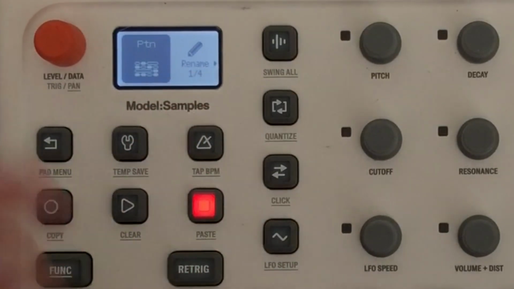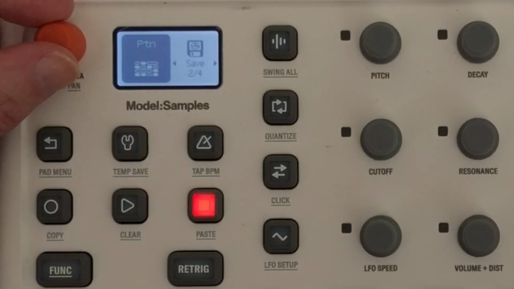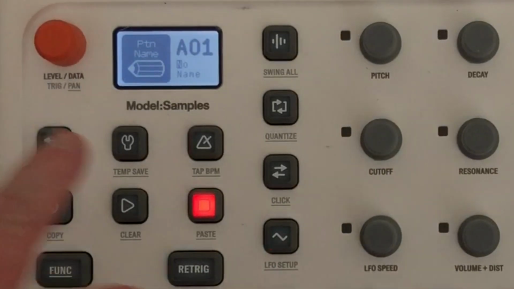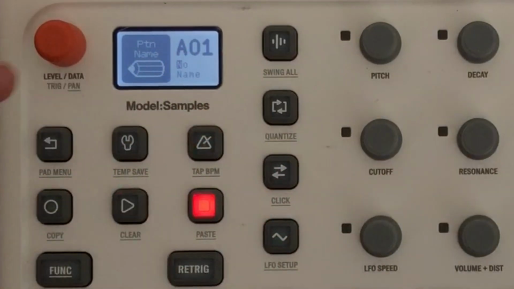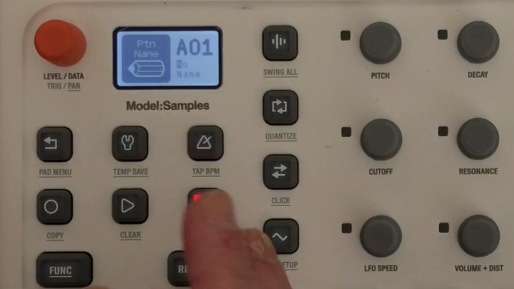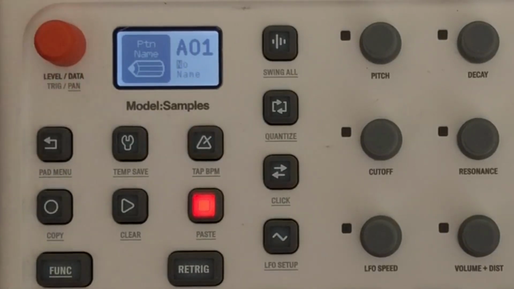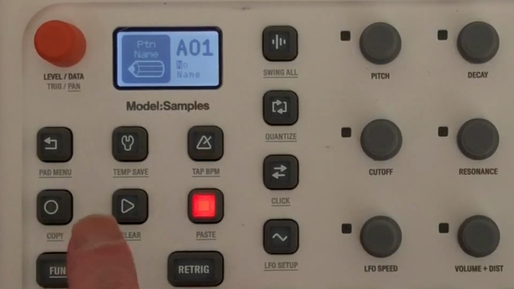Rename. Okay, so rename, save. You can save a pattern, reload, or clear the pattern out completely. We just want to go to rename, enter. You see it says A01 and underneath it just says no name. Doing this will just scroll through the characters to change the letter, right?